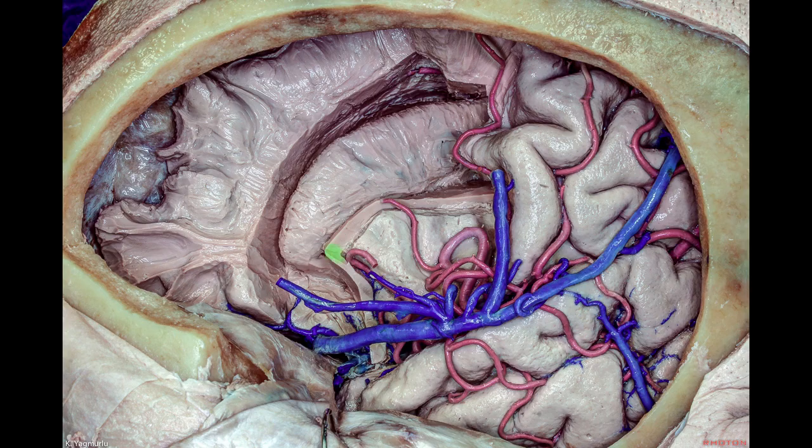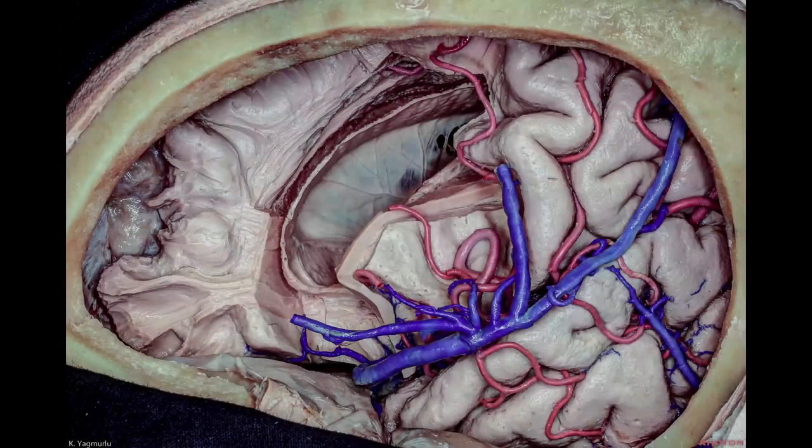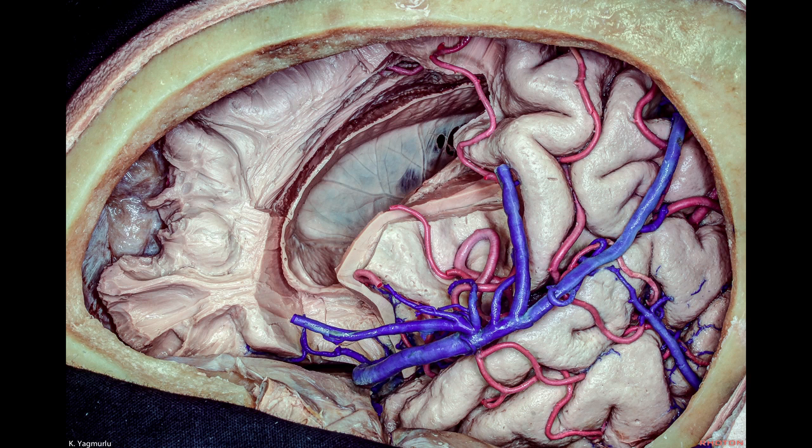Here is the anterior insular point, which is an important landmark for surgery. The ependymal layer of the ventricle was opened. The anterior insular point corresponds to the frontal horn of the lateral ventricle. The cingulum, which is a part of the limbic system, runs medial to the callosal fibers.